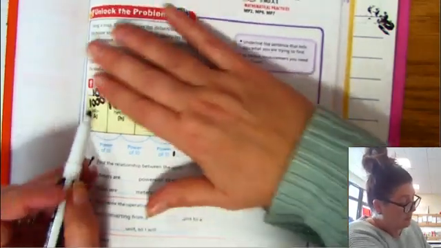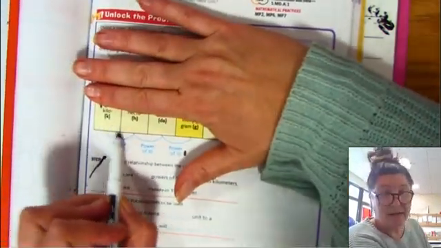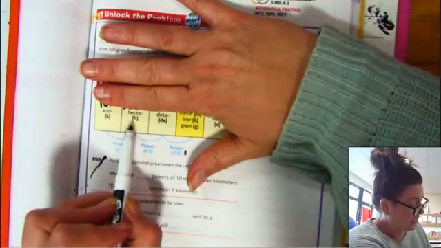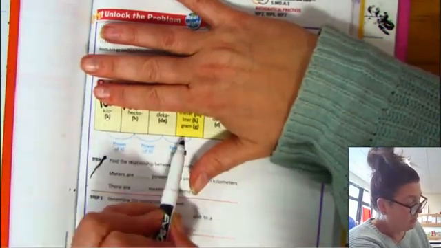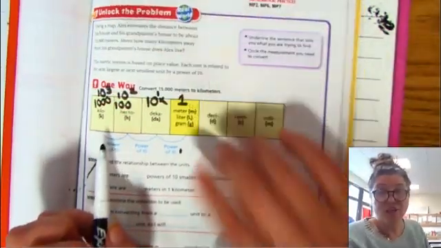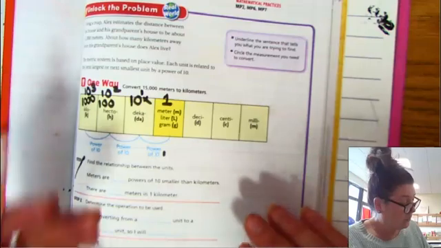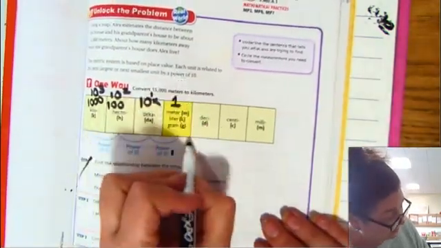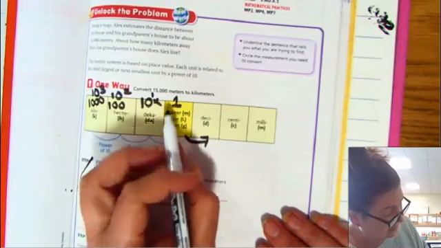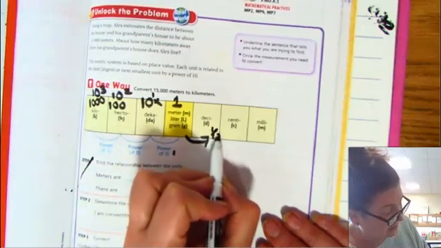Same thing backwards. If I'm going from kilo to hecto, I'm dividing by 10. If I'm going from kilo to deca, I'm dividing by what? 10, 100. I'm going from kilo to meter, I'm dividing by 10, 100, 1,000. So each one of these jumps, just like in place value, is worth 10 times. Same thing this way. Okay, but I'm going to the right, so this is still dividing by 10. So this is 1/10.